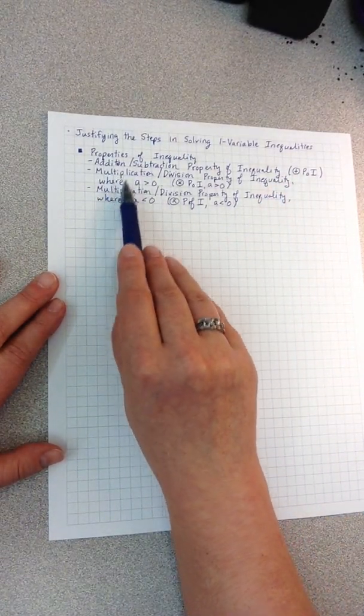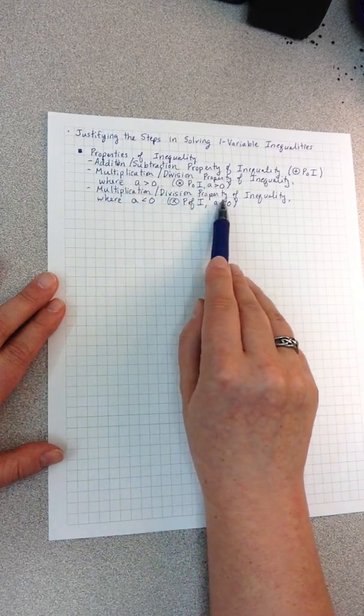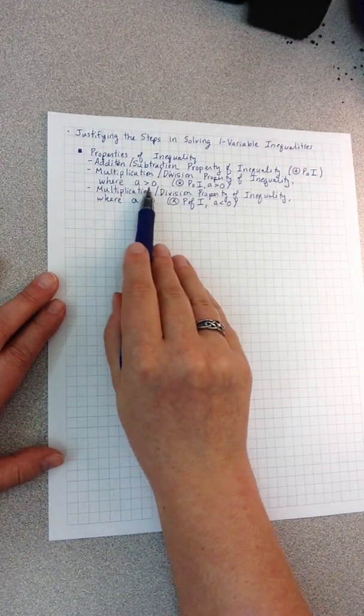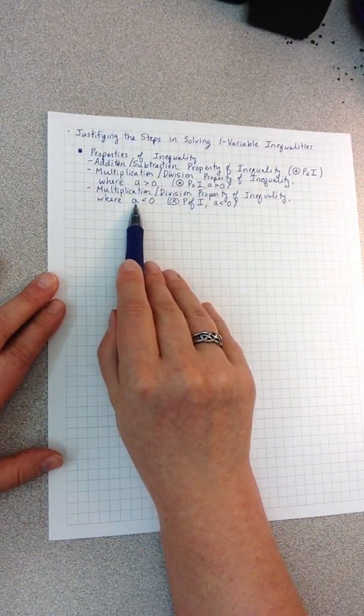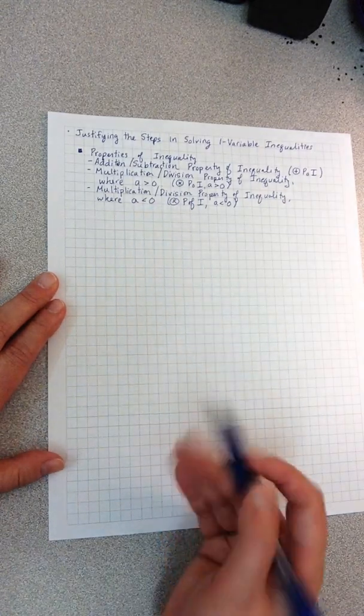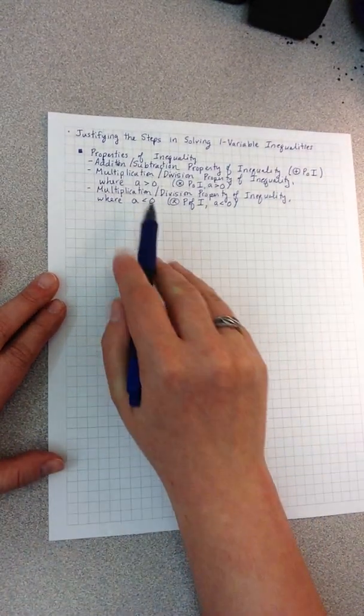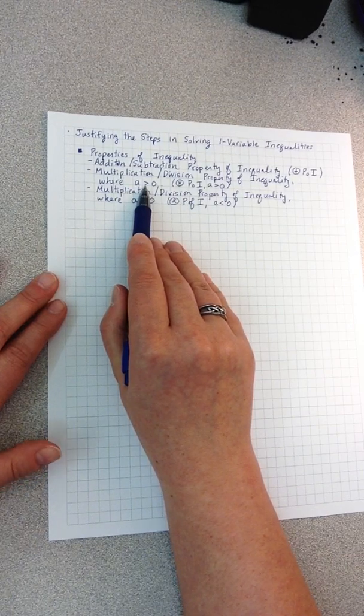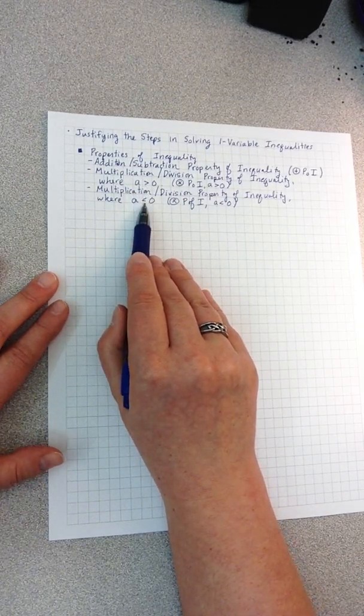And then I have two multiplication/division properties of inequality. You'll remember in the notes we took in solving one variable inequalities, we discovered that when I divide by a number that's negative, less than 0, I need to flip my inequality. And so that's why we have two. We have a case where the number I'm multiplying or dividing is positive and one where it's negative.